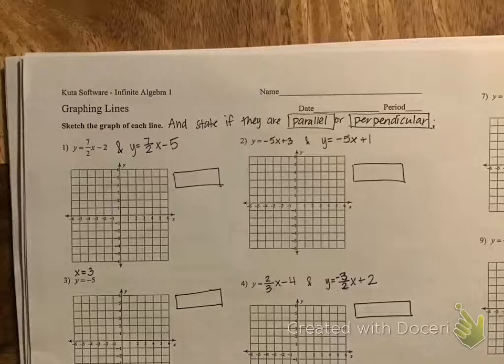So if we look at problem number 1, everything here is in the slope-intercept form. y = mx + b. What do we do first if we're going to graph these? Yeah, there you go, the y-intercept. So what is the actual coordinate for my y-intercept?